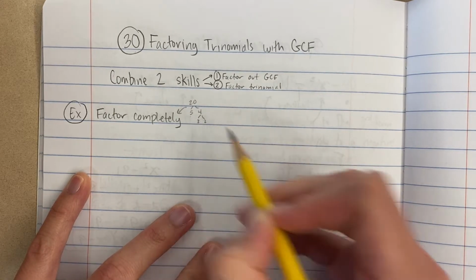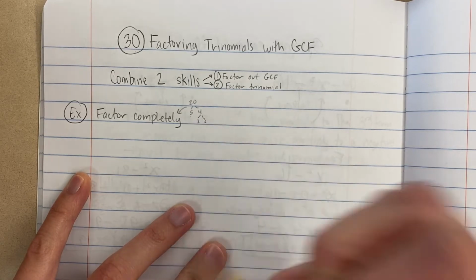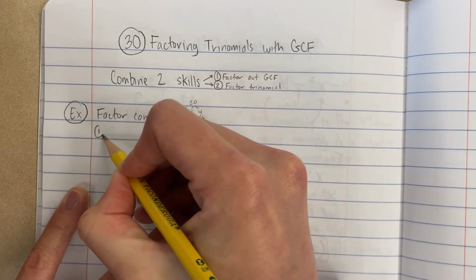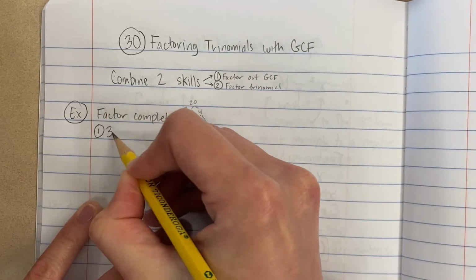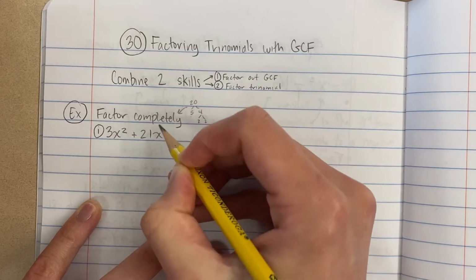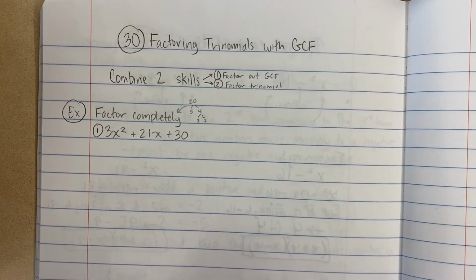20 is 5 times 2 times 2. And notice I had to do two steps. I first did 5 times 4, and then factored out the 4. That's factoring completely. So when we see factor completely and we see something like this, it's the same. We're going to factor out something, and then realize I can still factor some more, and I'm going to have to factor some more.